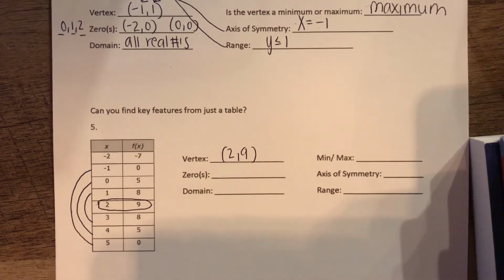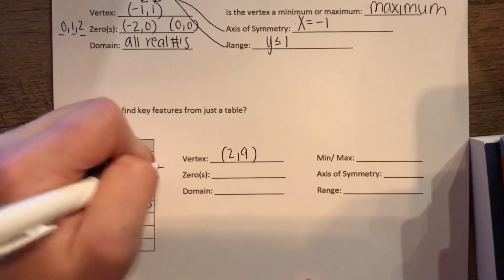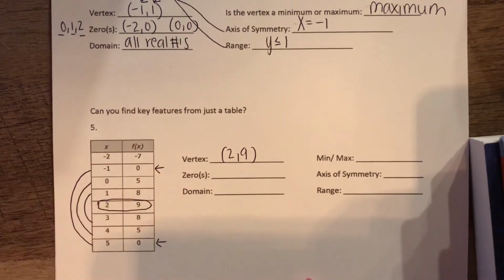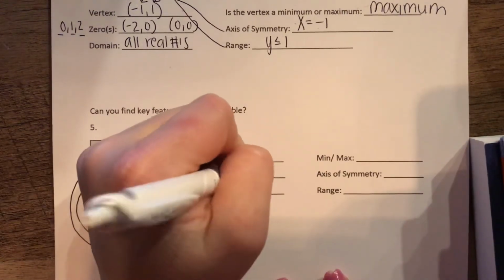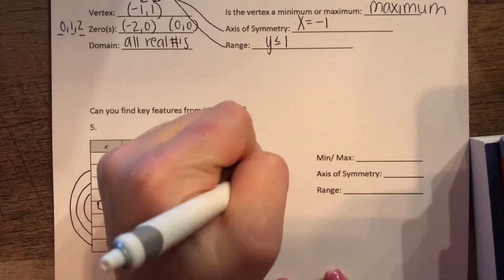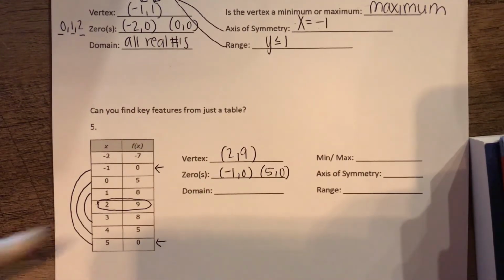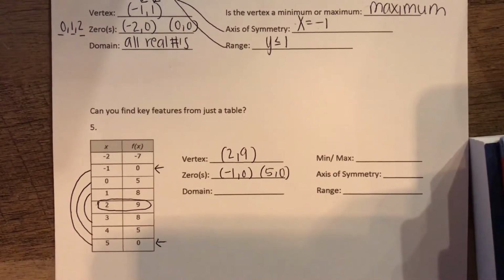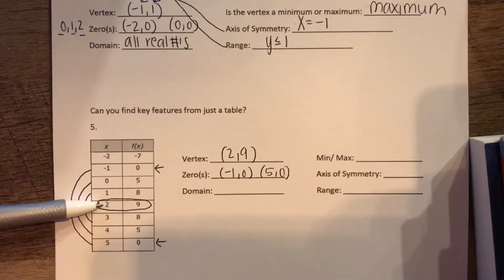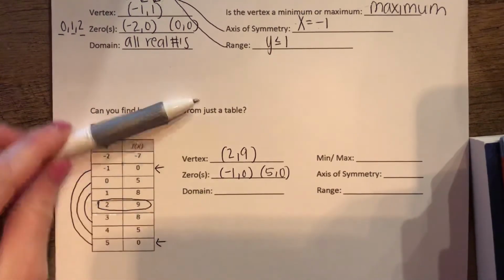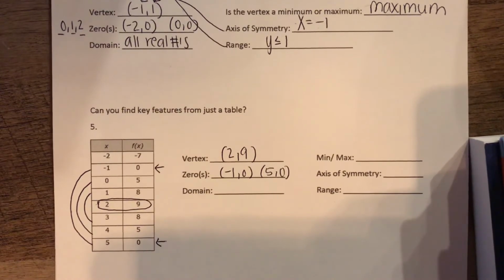Now for the zeros, I am looking for when my y value is 0, because that is when I'm going to cross the x-axis. So my zeros are going to be (-1, 0) and (5, 0). Again, it could mean that we have to extend a table if we don't see two of them. We could only have one. The only way that would happen is if it showed up in my vertex. And if I had no x-intercepts, potentially extending a table might cause me to find that there was no 0 as a y value. And that's fine.